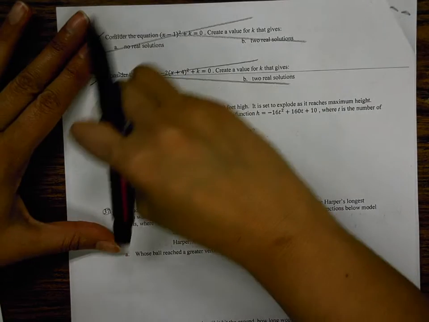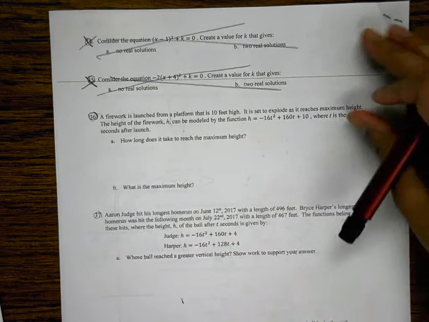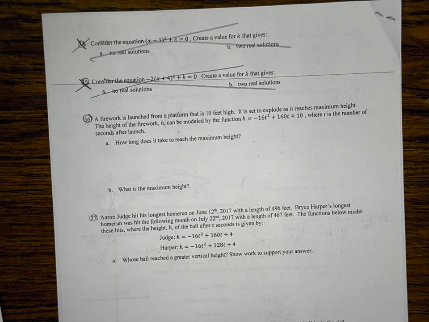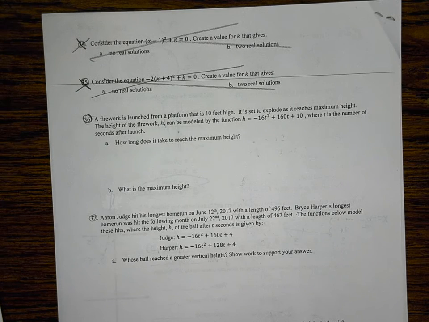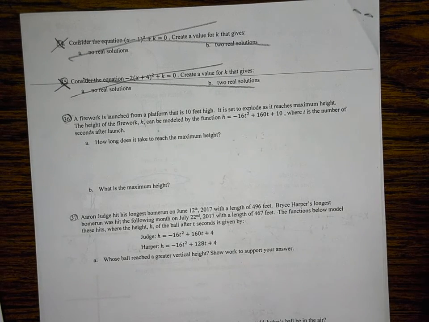A firework is launched from a platform that is 8 feet high. It is set to explode as it reaches maximum height. The height of the firework h can be modeled by this function, where t is the number of seconds after launch. Question A: How long does it take to reach the max height? Question B: What is the max height?